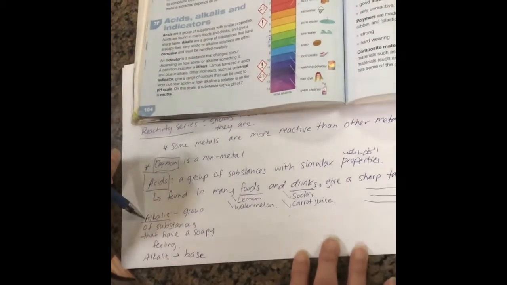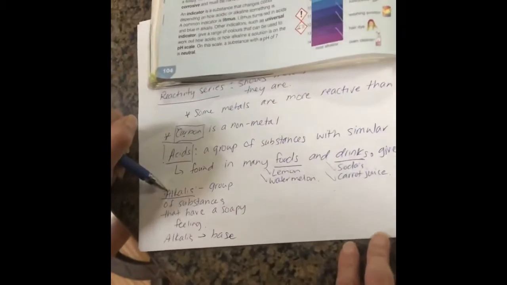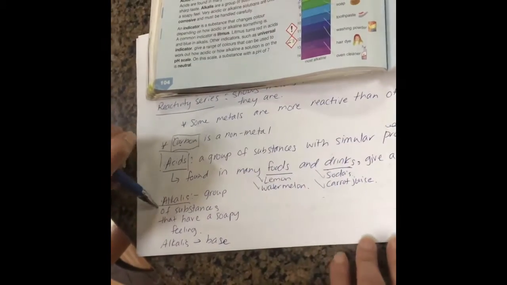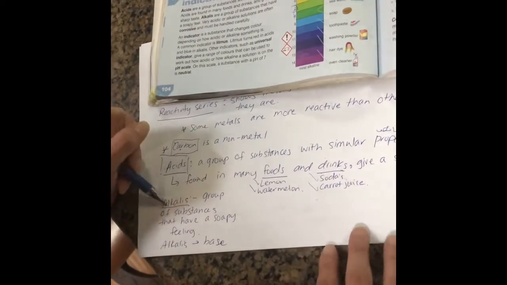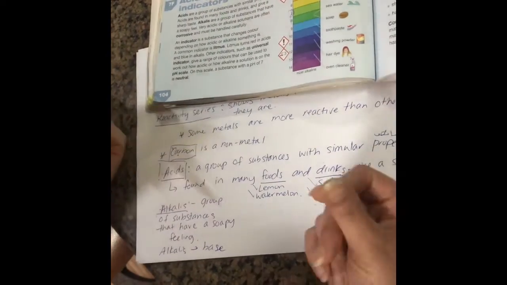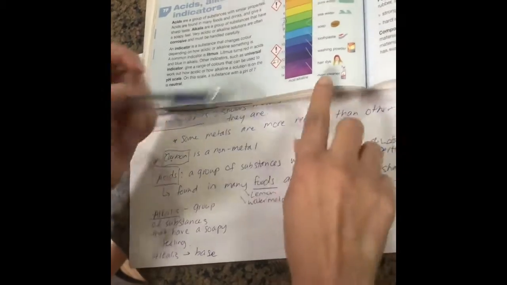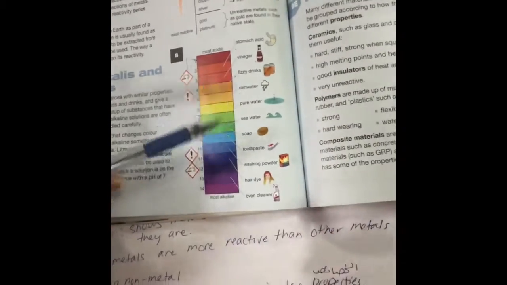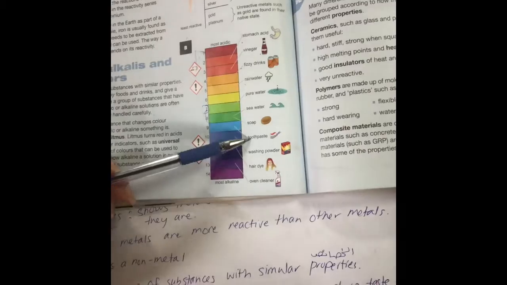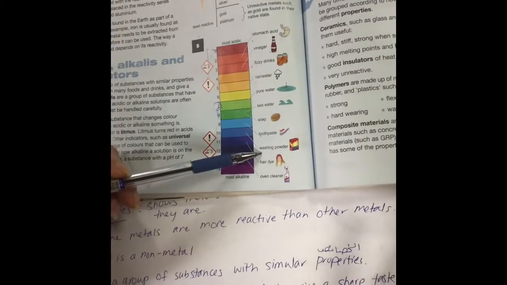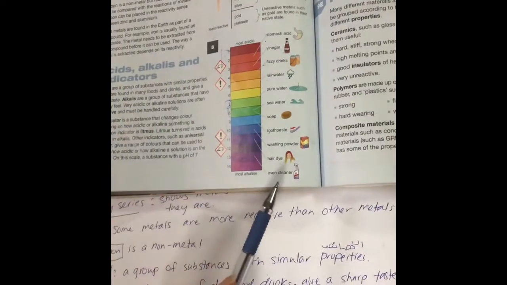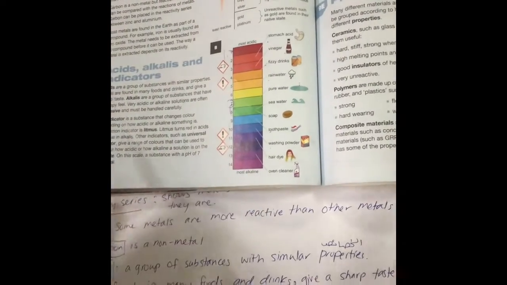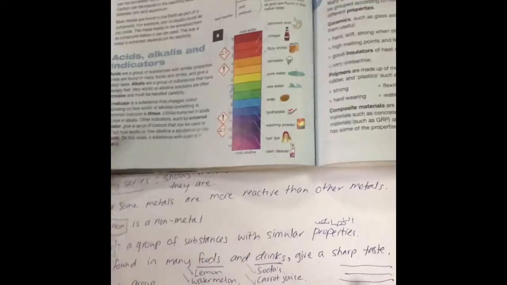Now let's talk a little bit about alkalis. Alkalis is the most soluble base. It's the base that we use the most, so we just call it alkalis. It is a group of substances that have a soapy feeling, and it feels like soap. Okay, a couple of examples are soap, hand soap, what you wash your hands with, toothpaste, washing powder, which we use to wash our clothes, hair dye, the one that we use to color our hair, and oven cleaner, any kind of detergent that we use to clean is an alkali.